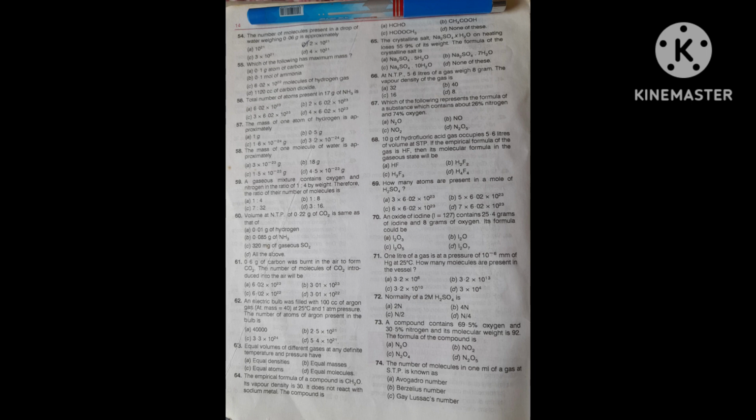First option is 3.2 into 10 to the power 6. Second option is 3.2 into 10 to the power 13. Third option is 3.2 into 10 to the power 10. Last option is 3 into 10 to the power 4. So 3.2 is common in three options; the last option is only 3 into 10 to the power 4.